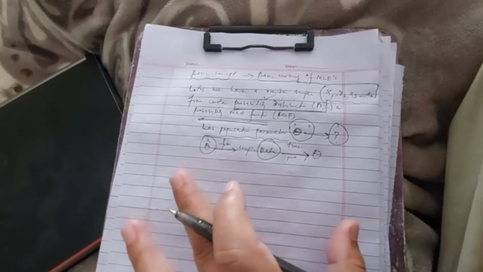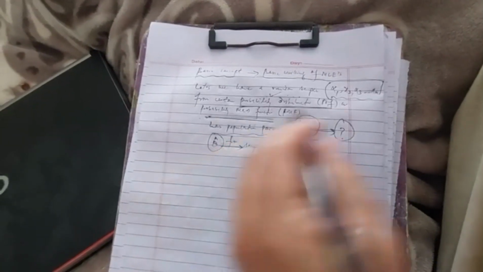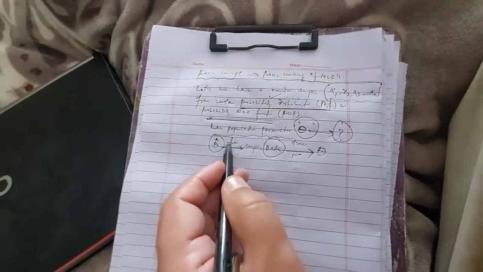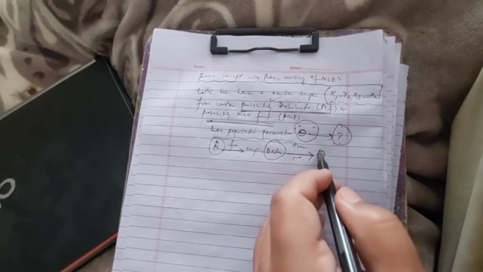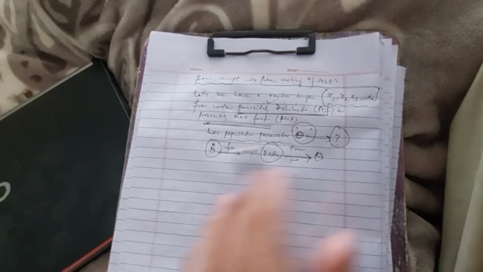So what we do in here, like all the methods in statistical methods, is we estimate theta bar from the sample data and it gives us the value of the true population parameter theta. The MLE or maximum likelihood function works in the same way.